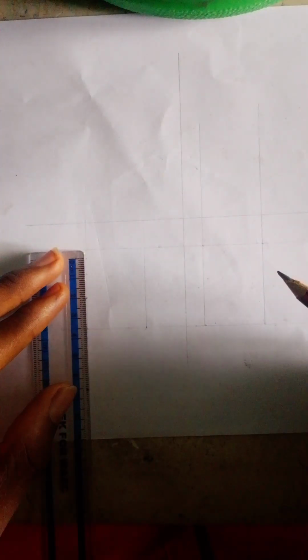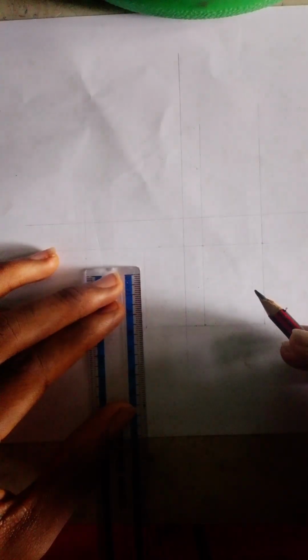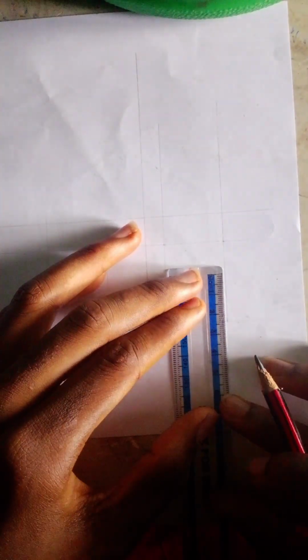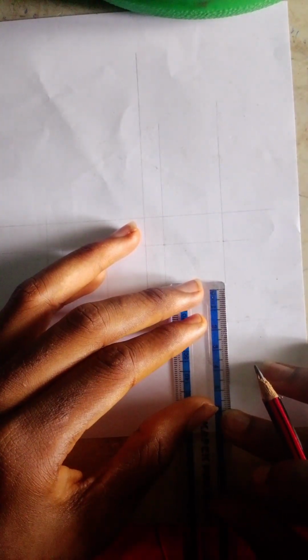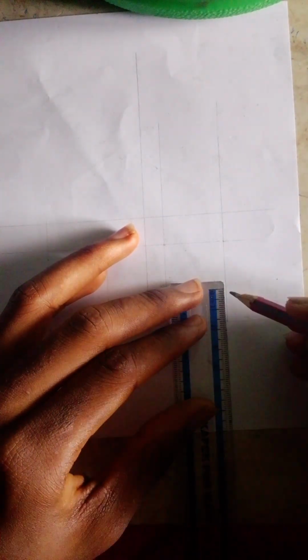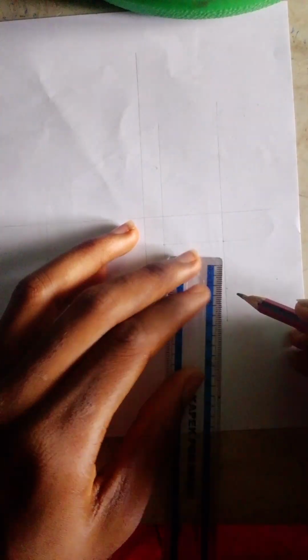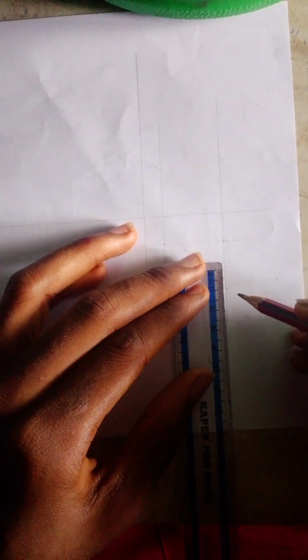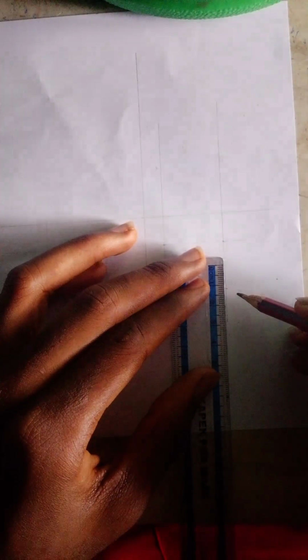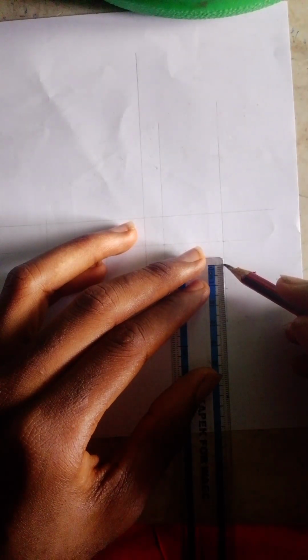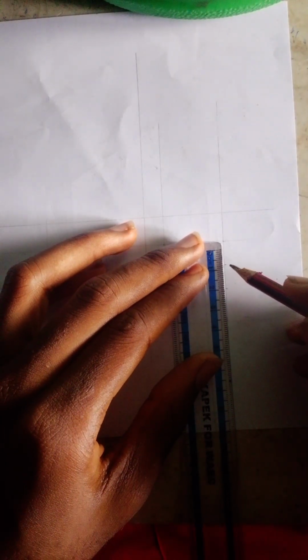You do the same to this side: 16 millimeters. You measure 12 millimeters. You measure 8 millimeters.